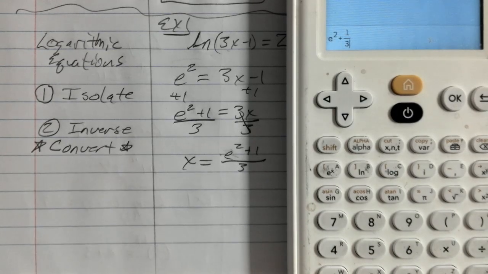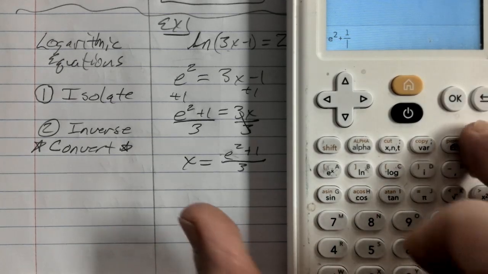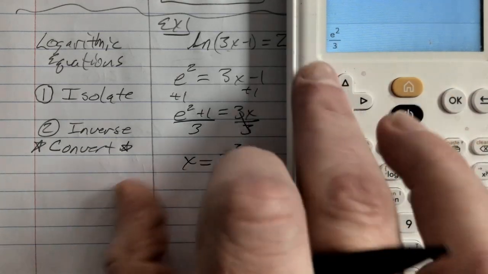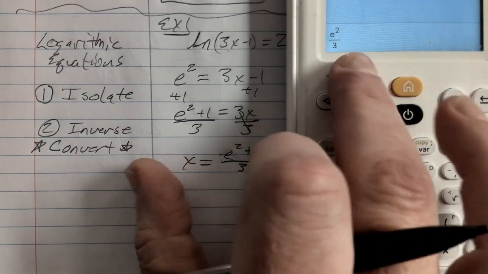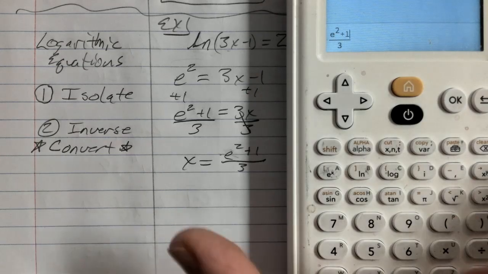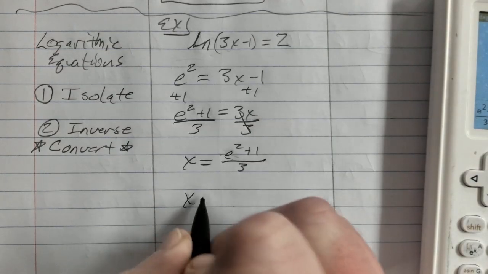Elvis, what's the problem? I'm only dividing the 1. Yeah. So let me just do this. I'm going to go ahead and start with the division part, even though it's out of order, and that allows me to put the e squared plus 1 on top. Round it to 2 decimal places. What do we get?